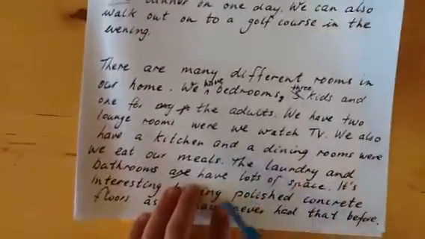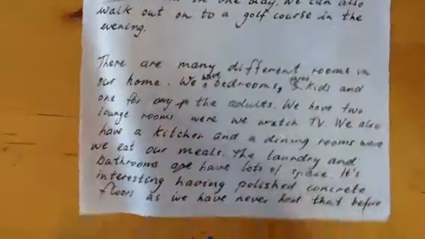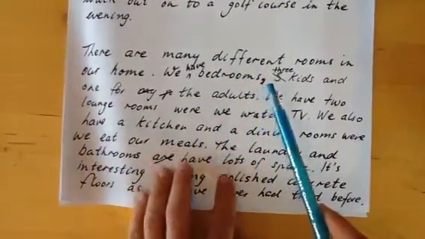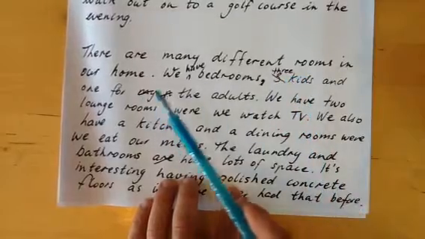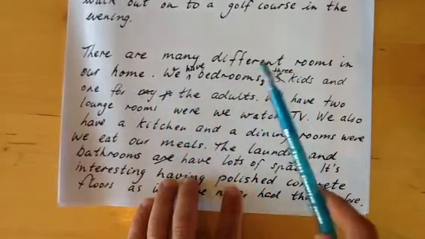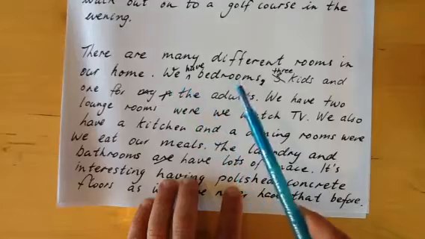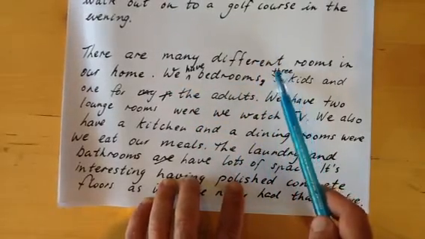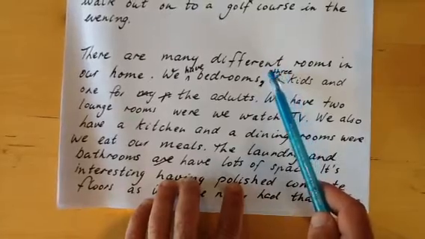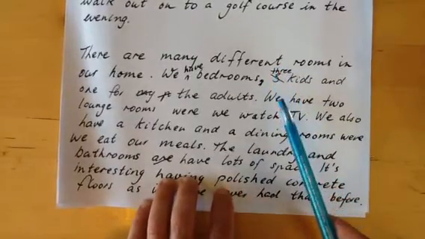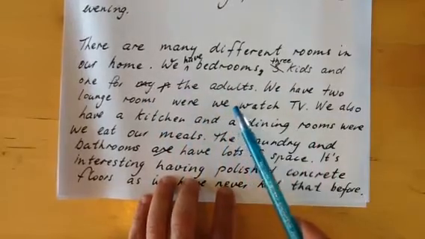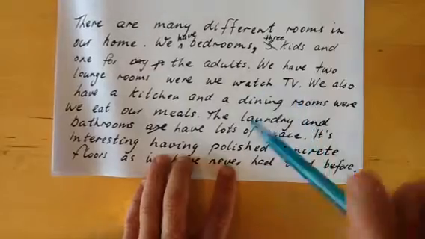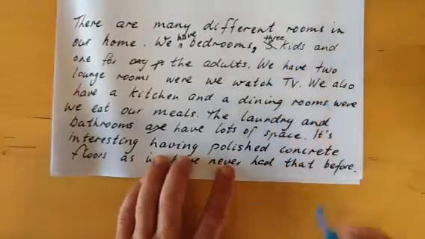And here's what I've turned it into. There are many different rooms in our home. We have bedrooms, 3 kids and 1 for adults. Now can you see how I've changed the number 3 to the word three? Because whenever you're writing, you should always write a number in words, not as a number. We have 2 lounge rooms where we watch TV. We also have a kitchen and a dining room. Let's correct as we go along.